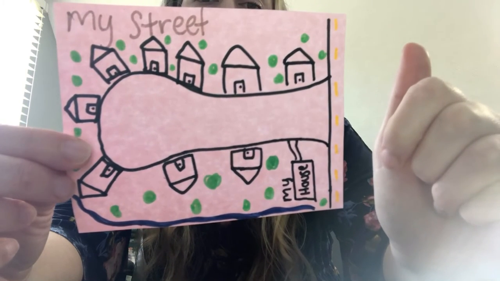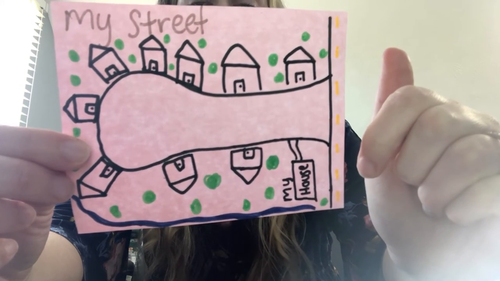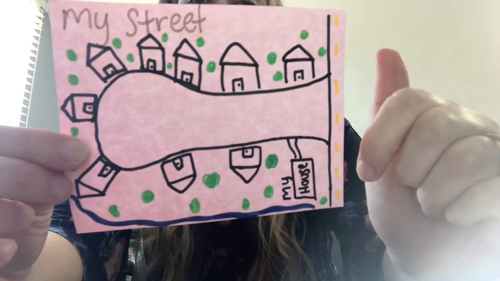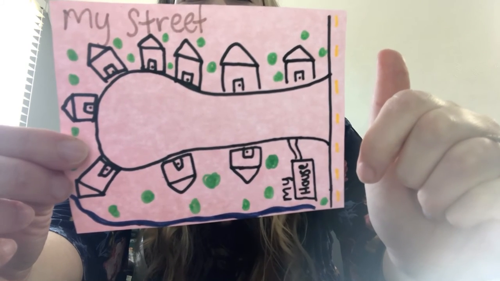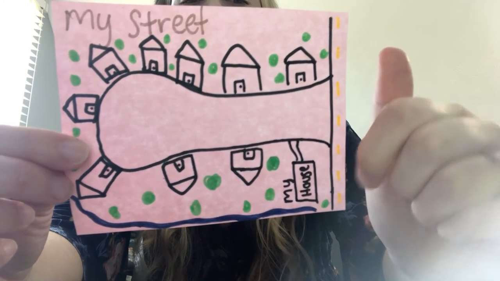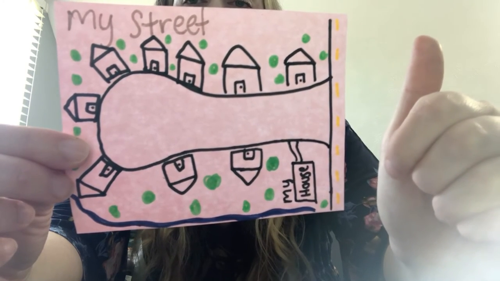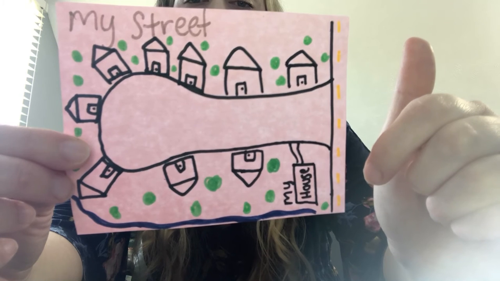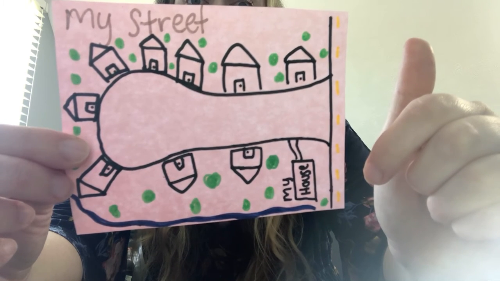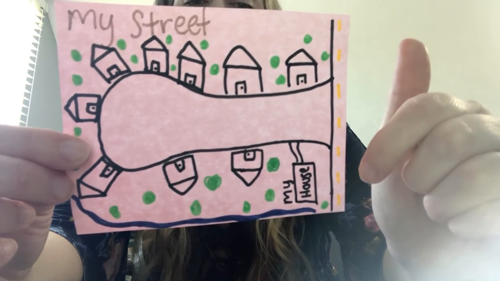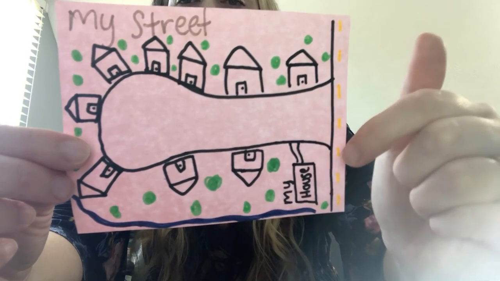We have trees everywhere, which means we also have pollen everywhere, which is why I may sound a little silly because my allergies are in full swing. We have trees that have flowers on them, trees that are still getting their leaves, trees that have fallen down, lots of trees all over the place.